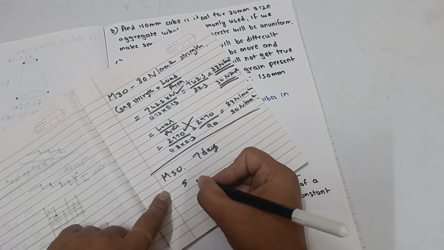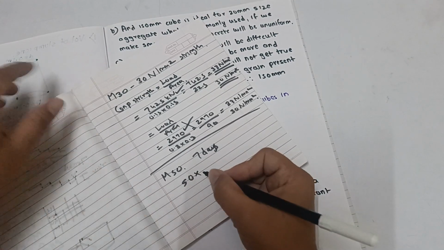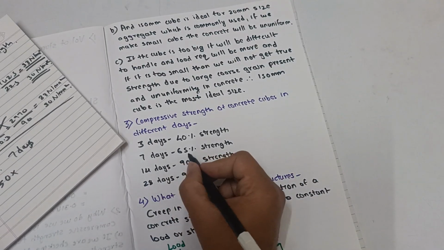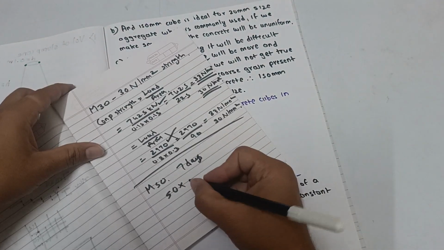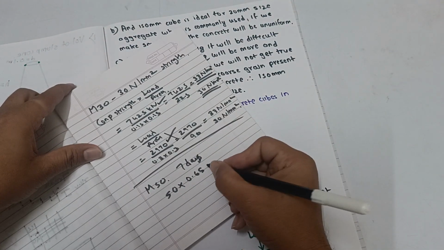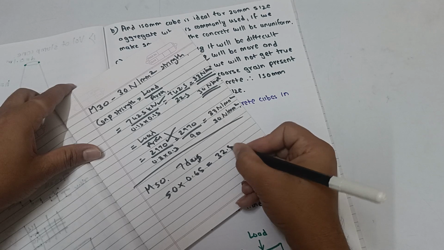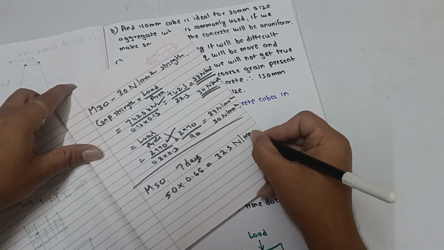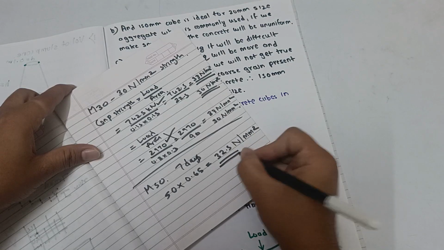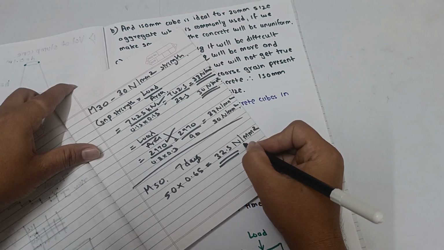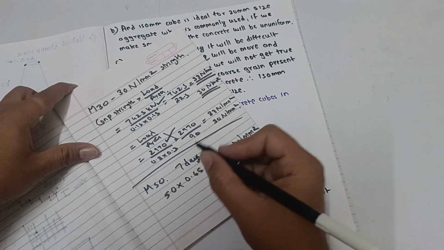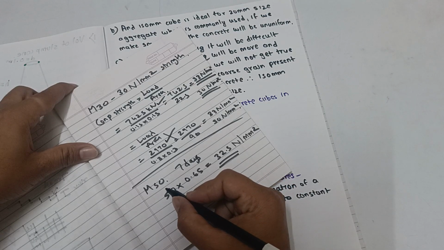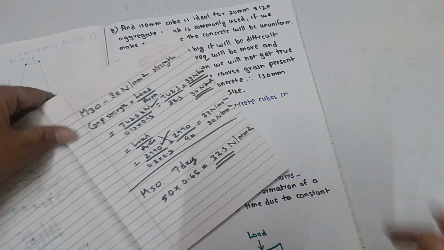You calculate it by simply multiplying 50 by 7 days is 65% strength. Therefore 0.65, we get 32.5 Newton per mm square. So 32.5 Newton per mm square is the strength of a M50 grade concrete cube on 7 days.